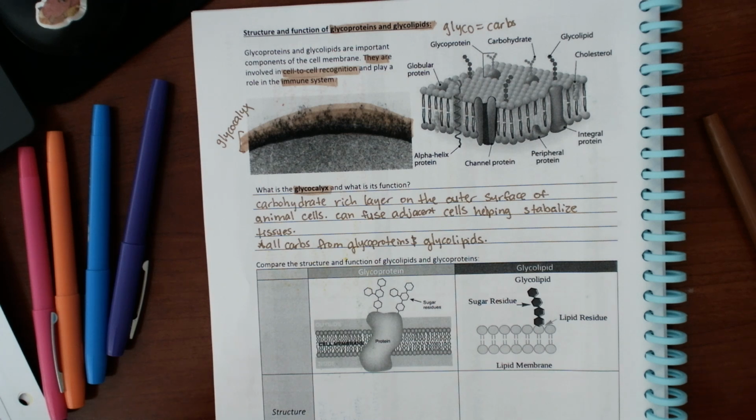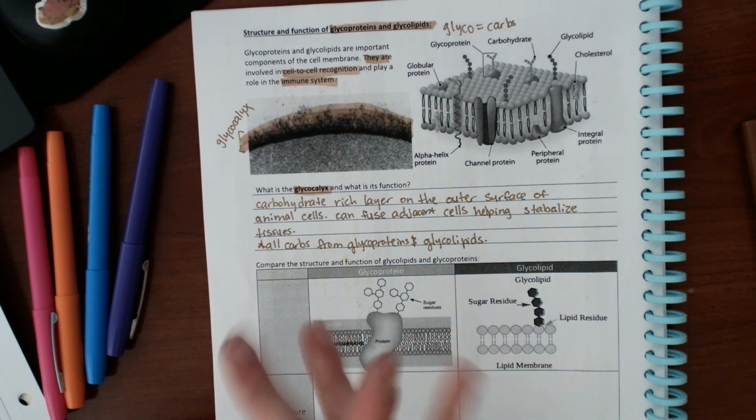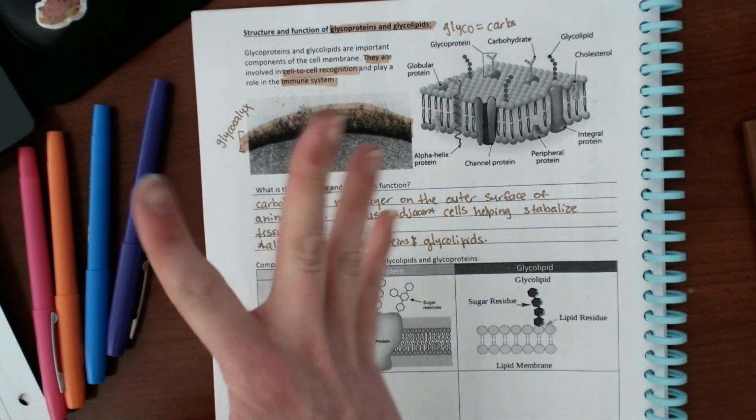All right, what color do we want for glycoprotein and glycolipid? I guess we'll make glycoprotein green because it's protein, and we'll make glycolipid pink.